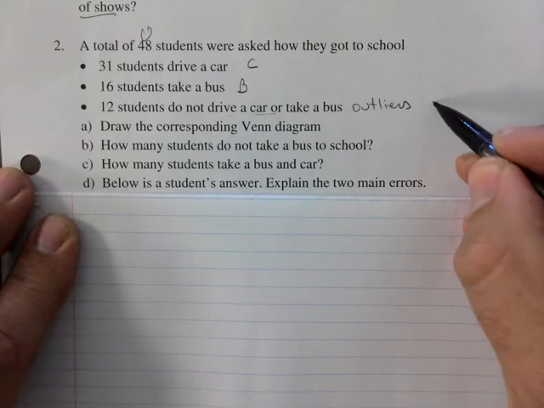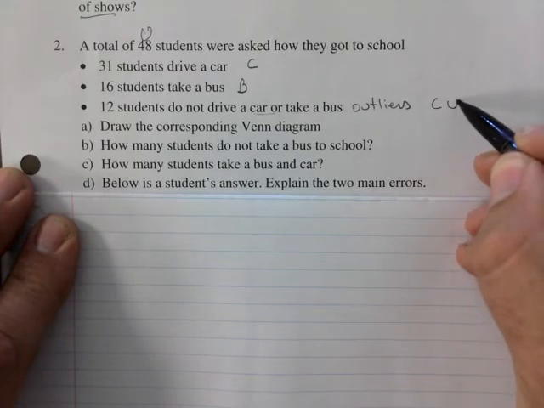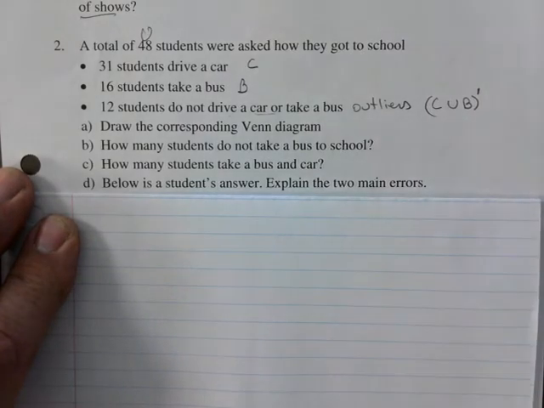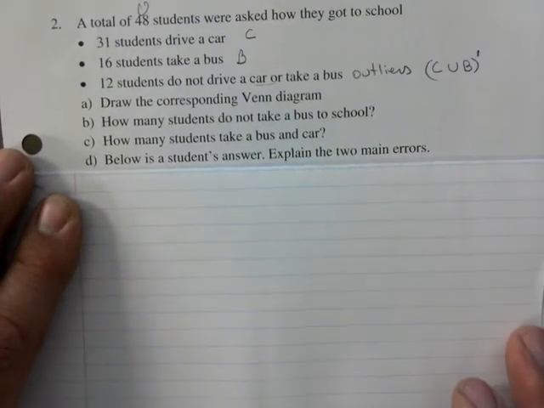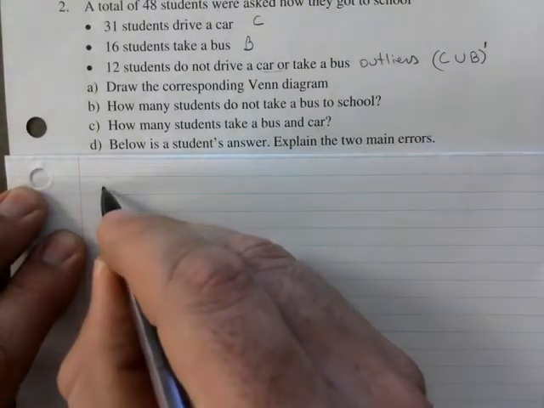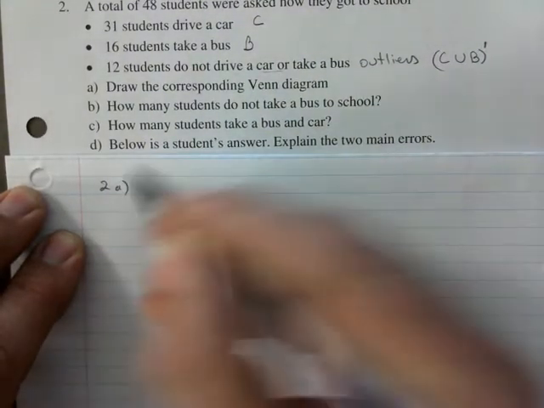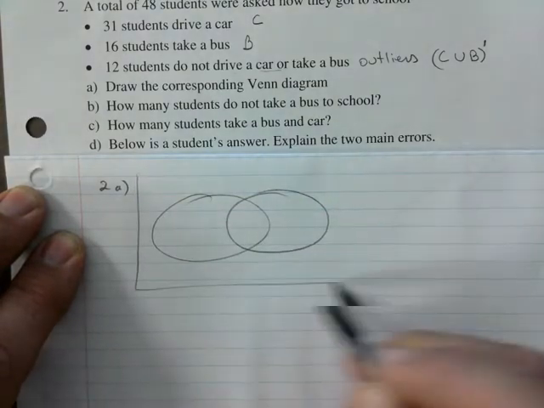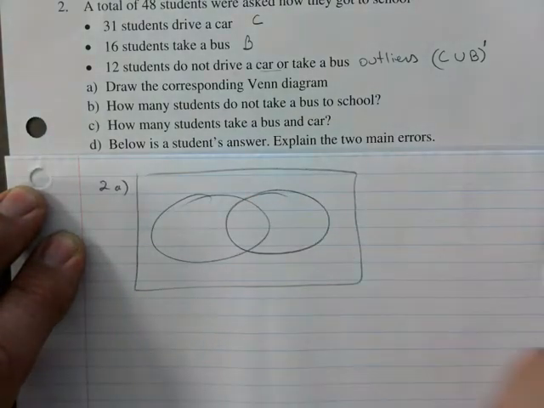How do you write outliers again, right? Car or bus, not. Draw the corresponding Venn diagram. So I actually specifically asked for it. So question 2A, car, bus. We're assuming there's going to be some overlap.